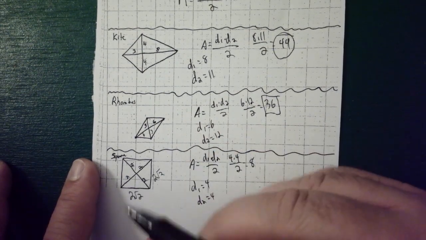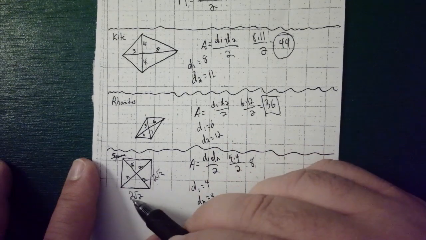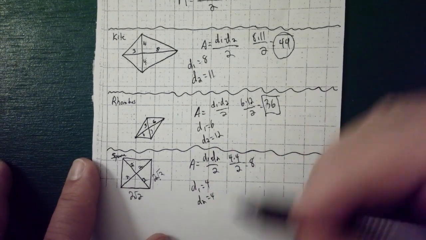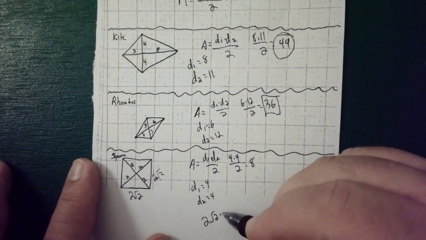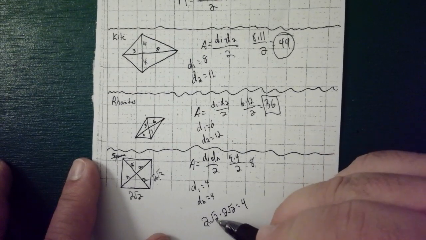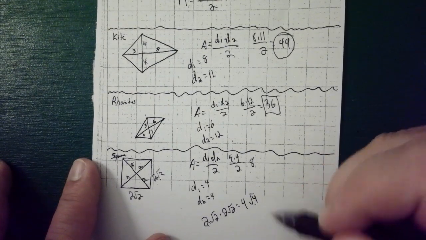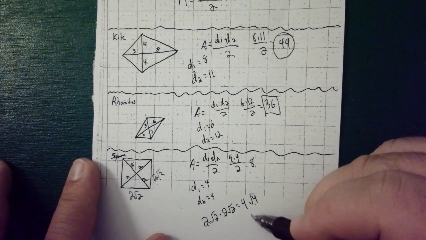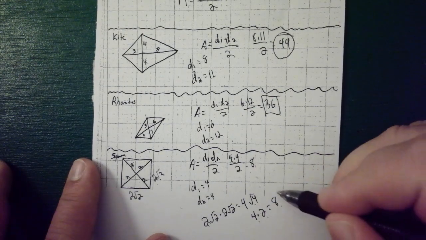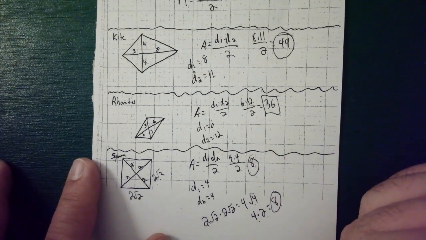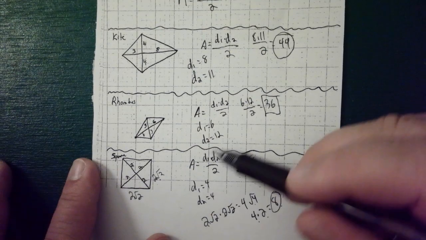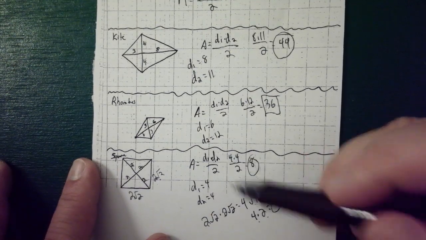Well, the other way to find the area of a square is to do base times height. Well, 2 times the square root of 2, times 2 times the square root of 2. 2 times 2 is 4. Square root of 2 times square root of 2 is the square root of 4. But we know the square root of 4 is 2. And 4 times 2 is 8. We got the same answer both ways. Just wanted to show you that that is another way to do it, but it's certainly shorter just to do diagonal 1 times diagonal 2 divided by 2.